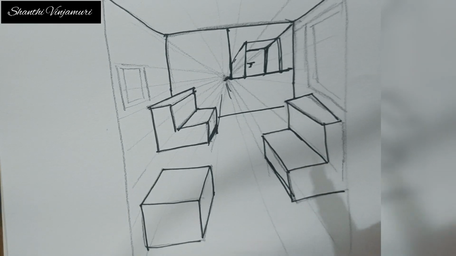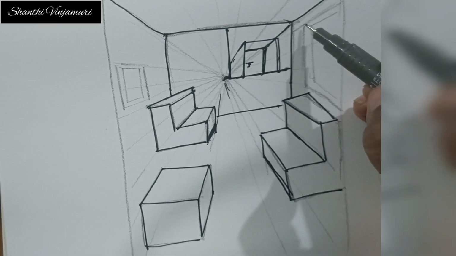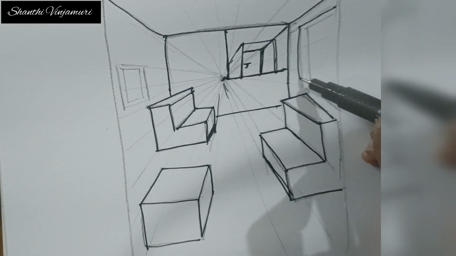So like this simple way, it can be a window.